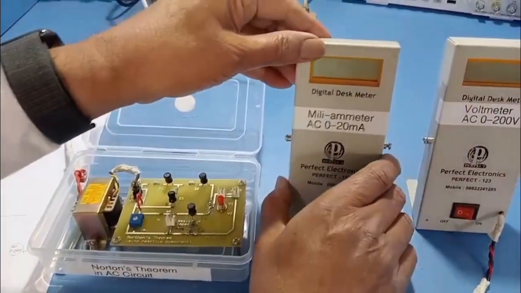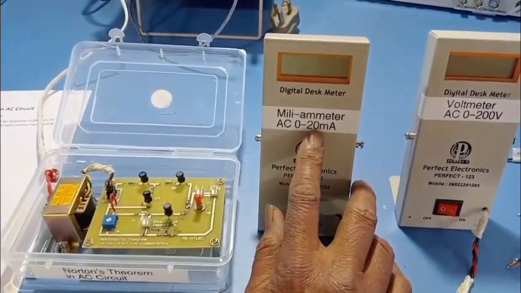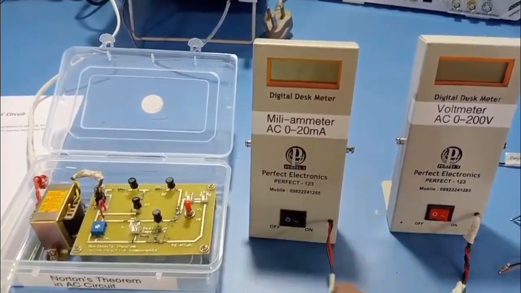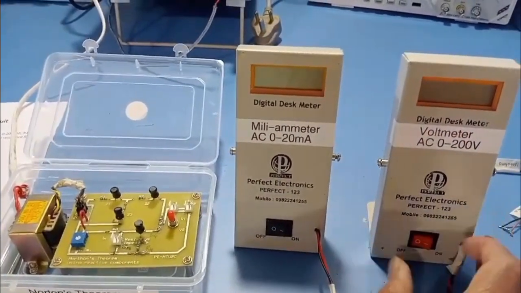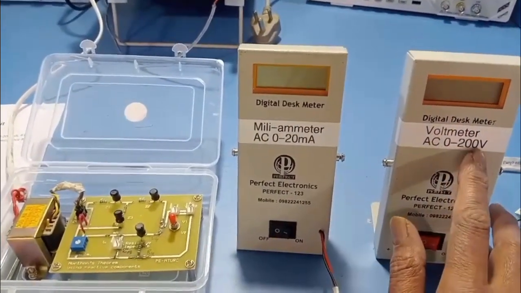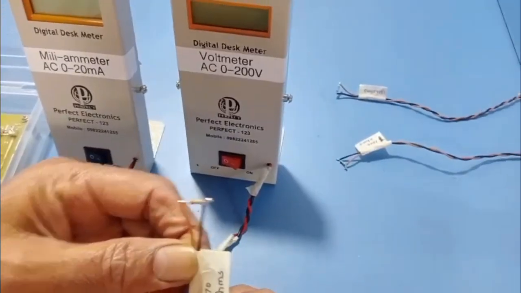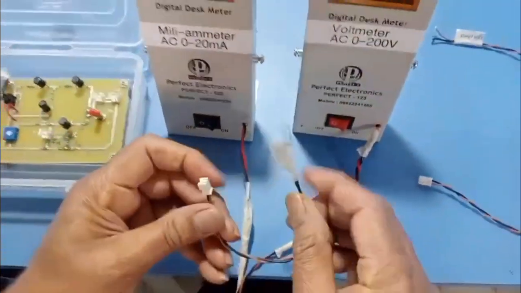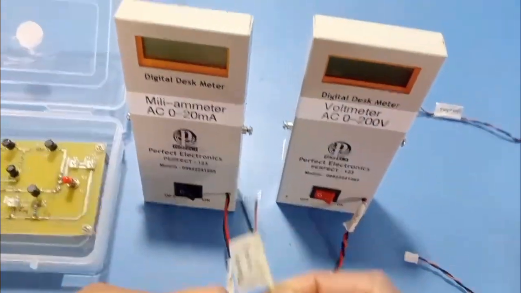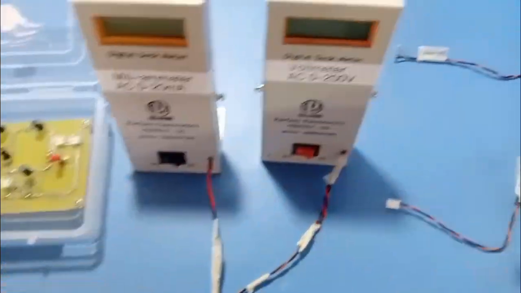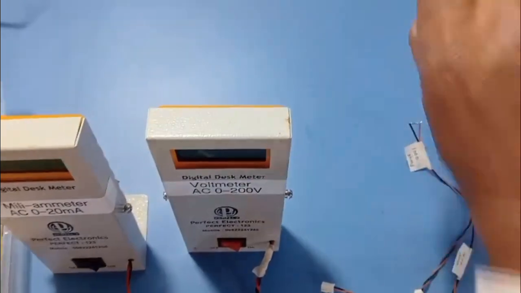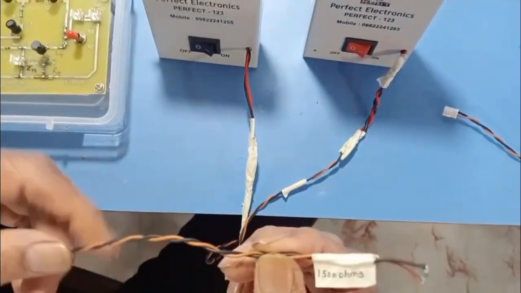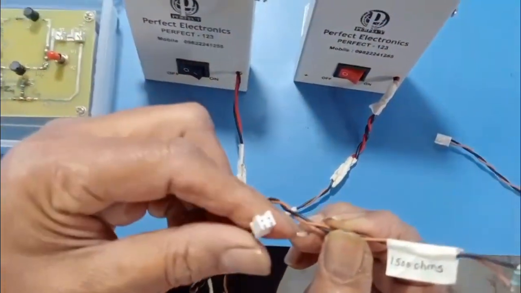It requires an AC current meter 0 to 20 milliampere, and this is the AC voltmeter whose range is 0 to 200 volts. It requires 3 resistances, that is 470 ohms, and it is having this port. Then second resistance is 1000 ohms with this 2 pin port, and third resistance is 1500 ohms with this port.